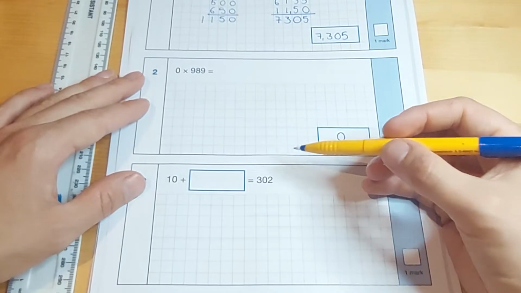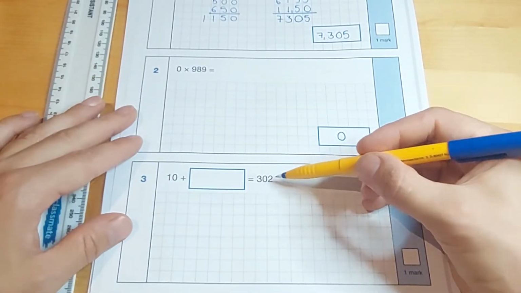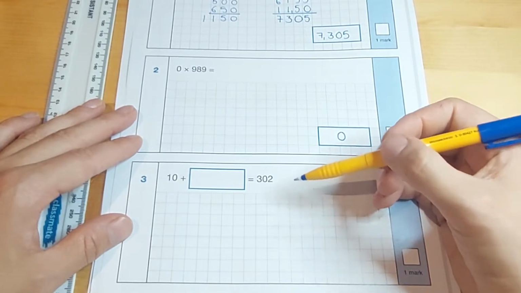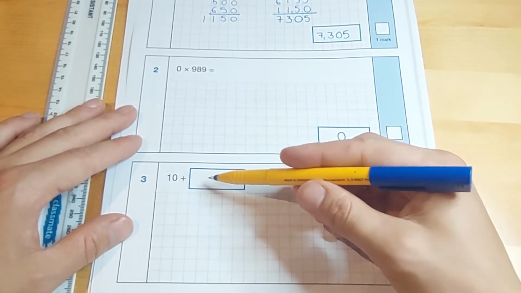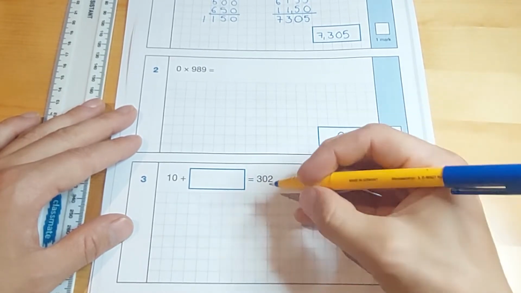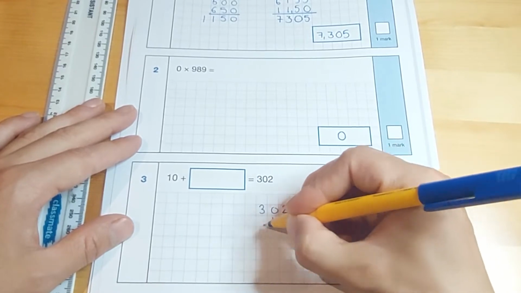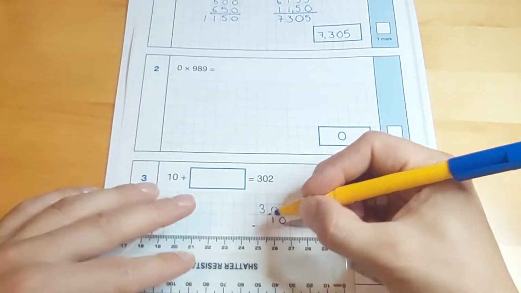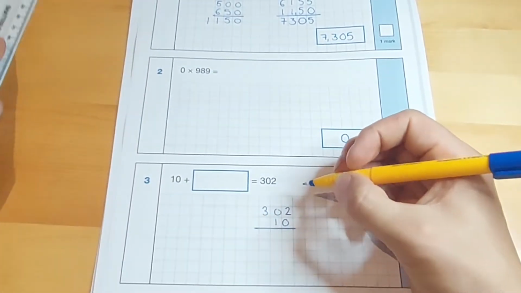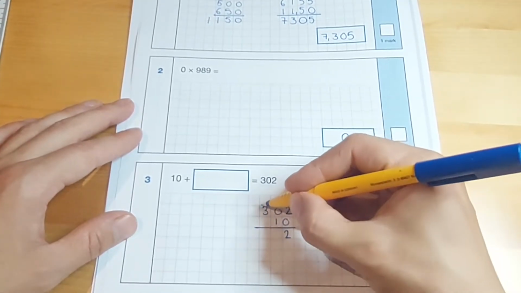The next question is a missing number question. So we've got 10 add something is 302. So what am I going to add to 10 to make 302? Well, for this question, we can actually do the inverse. So we can do 302, take away 10. 2 take away 0 is 2. 0 take away 1 we can't do, so we will borrow.